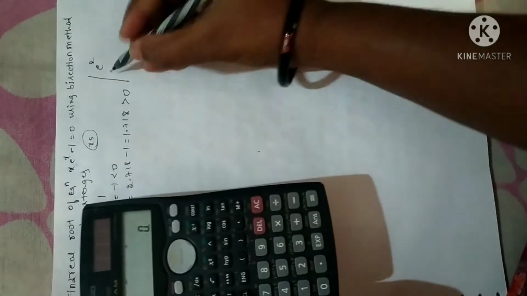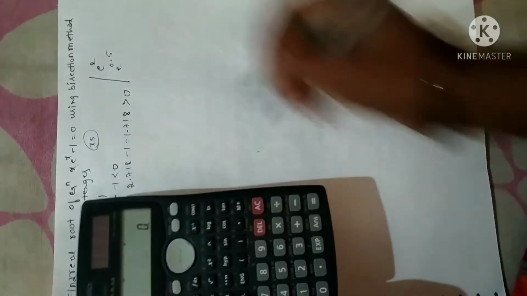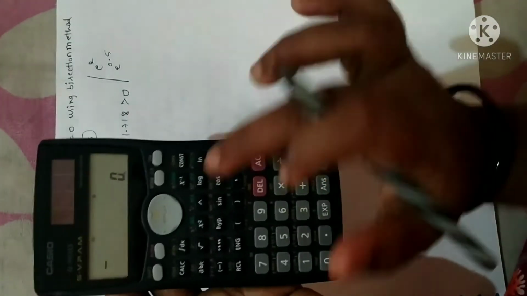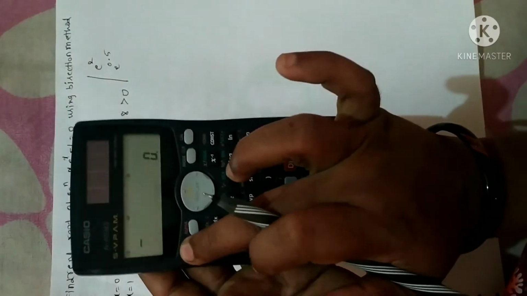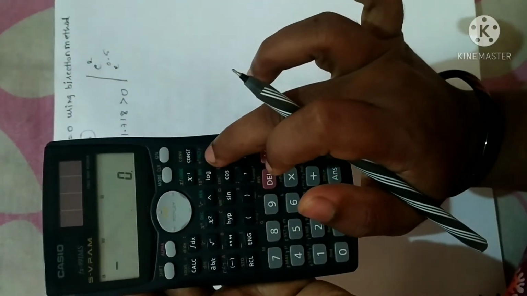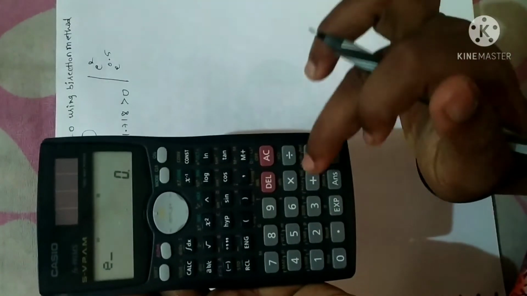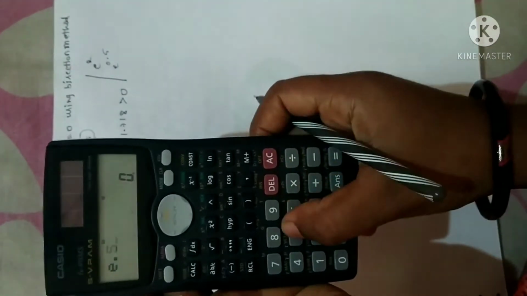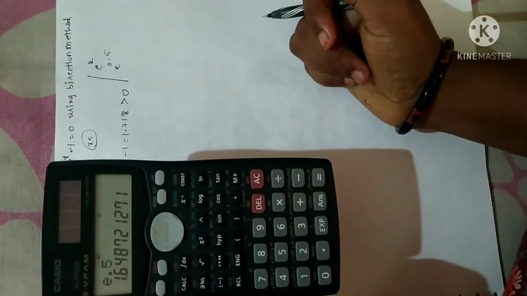Suppose if I want to calculate e power of 0.5. Then just the same procedure. Shift button, ln button, 0.5 power value. That will give you the result.